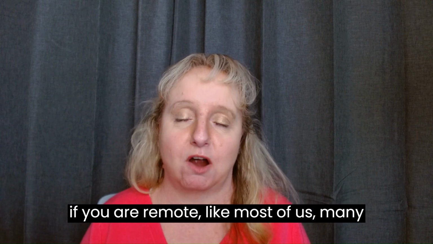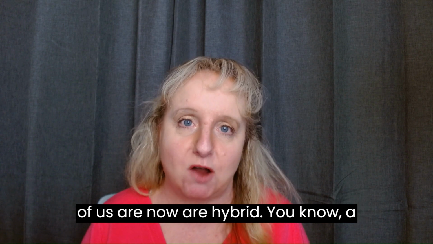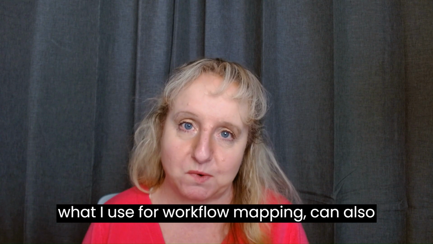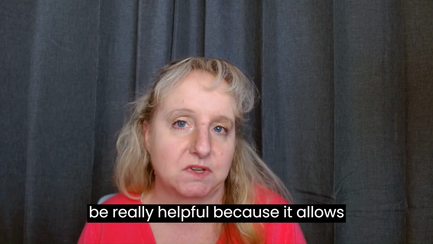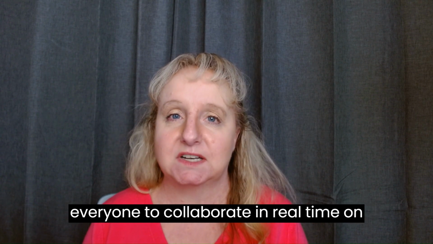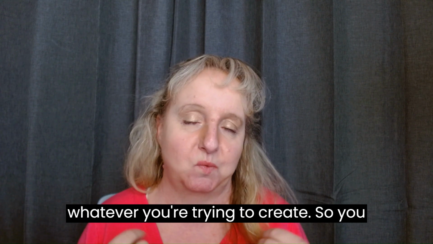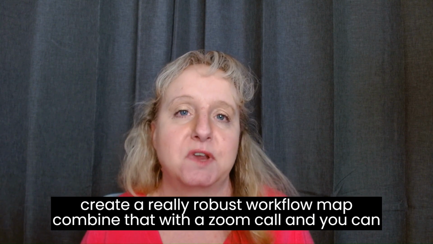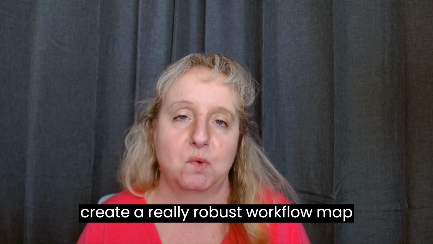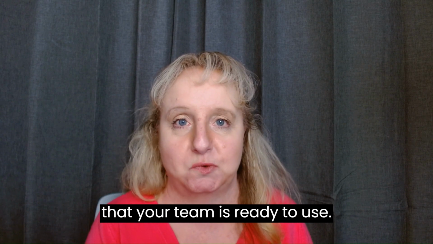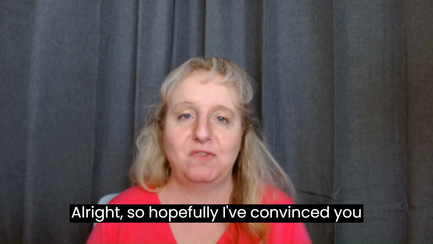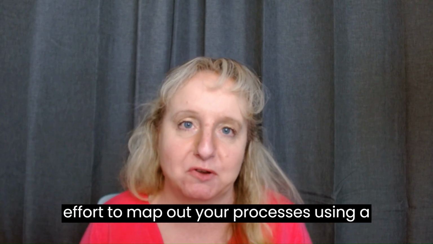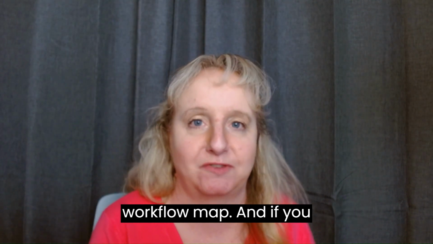Of course, if you are remote, like many of us are now, or hybrid, a collaboration tool like Mural, which is what I use for workflow mapping, can also be really helpful because it allows everyone to collaborate in real time on whatever you're trying to create. So you combine that with a Zoom call, and you can create a really robust workflow map that your team is ready to use. All right, so hopefully I've convinced you that it is totally worth the time and effort to map out your processes using a workflow map.